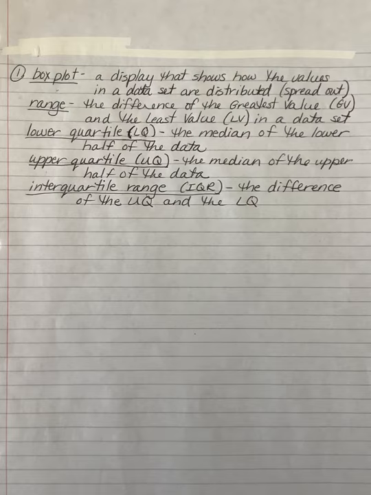Okay, in box number 1, we're going to write some definitions. The first one is a box plot. So what is a box plot? A box plot is a display that shows how the values in a data set are distributed or spread out.